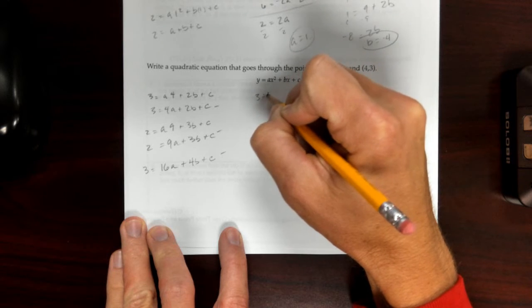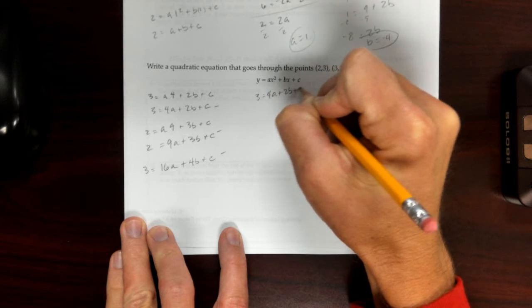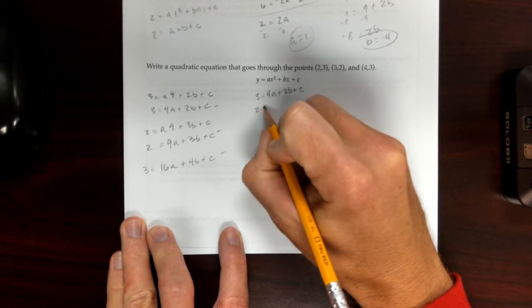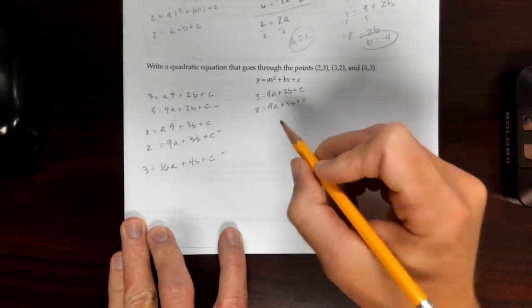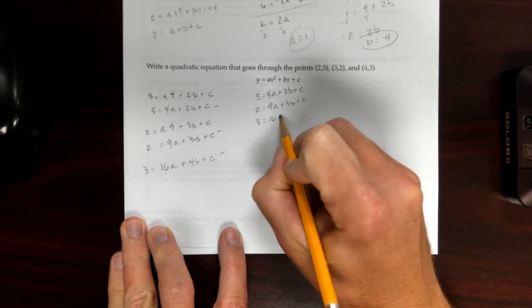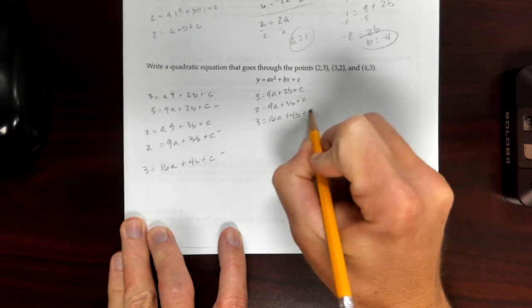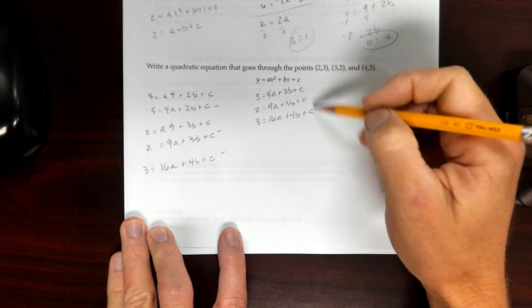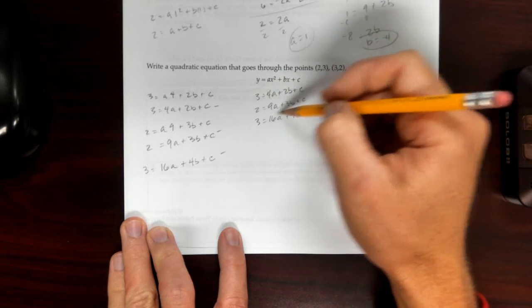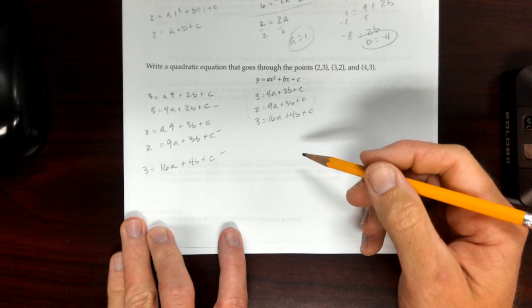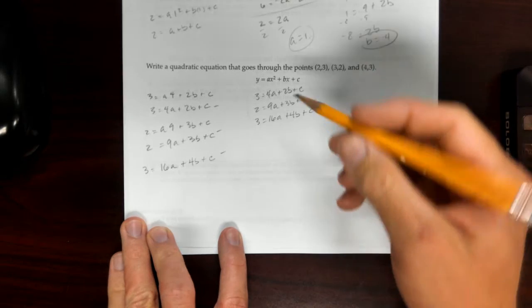So 3 equals 4a plus 2b plus c. I've got 2 equals 9a plus 3b plus c. And I've got 3 equals 16a plus 4b plus c. Now, again, we have a system of 3 equations and we need to eliminate, right? So let's take these first 2, and let's figure out how I can eliminate a variable.